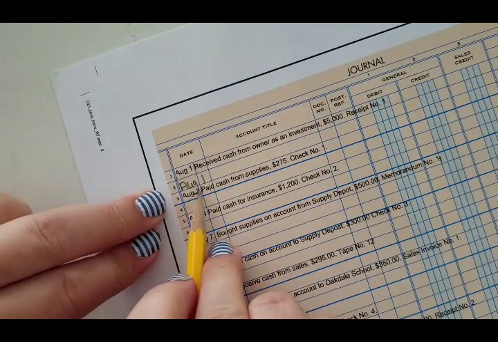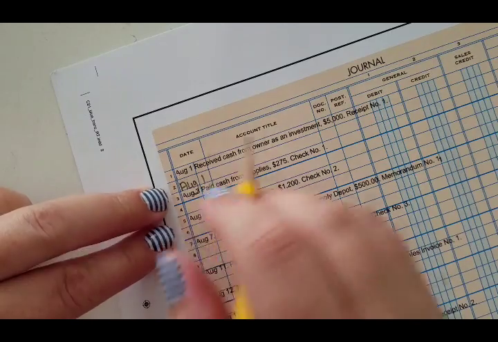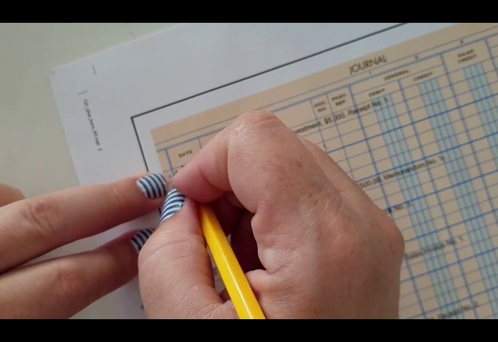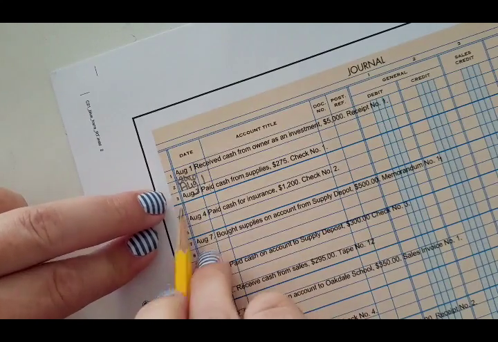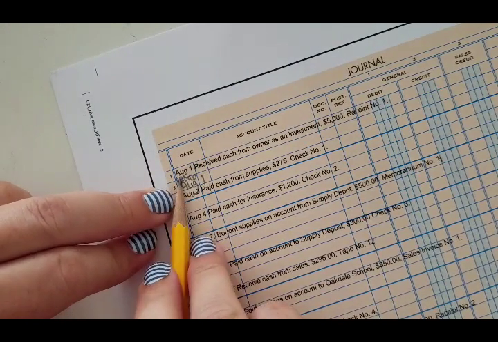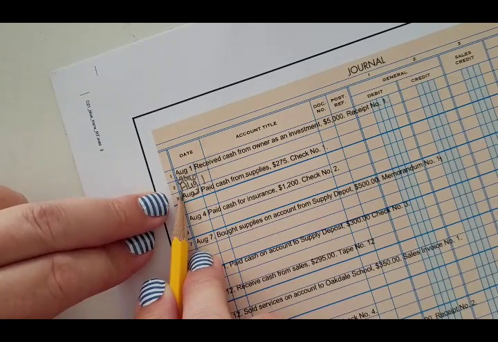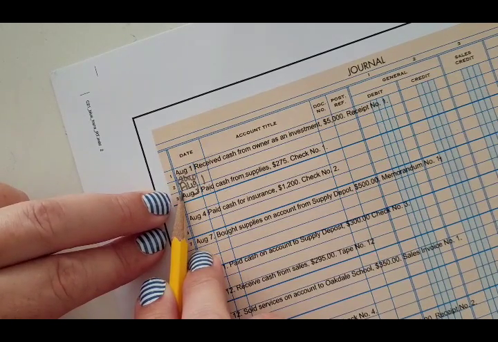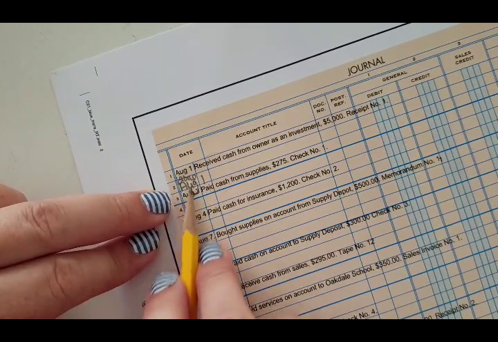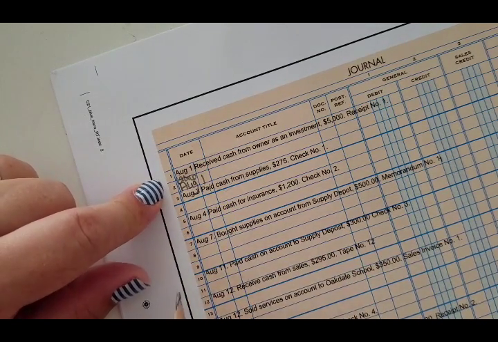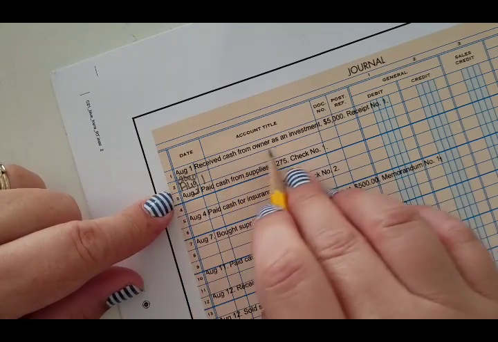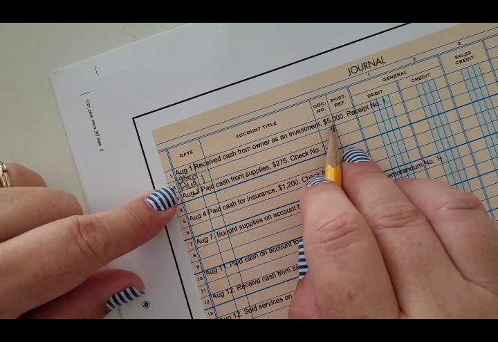So I put AUG and the number 1. I'm also going to put the year. Right above August, I'm going to put 2016, really tiny. Now, the only time we're going to write 2016 in August is on the very top line of our journal, the very first transaction. After that, we don't need to know 2016 in August because the rest of these are going to be for 2016 in August. So receive cash from the owner as an investment of $5,000.